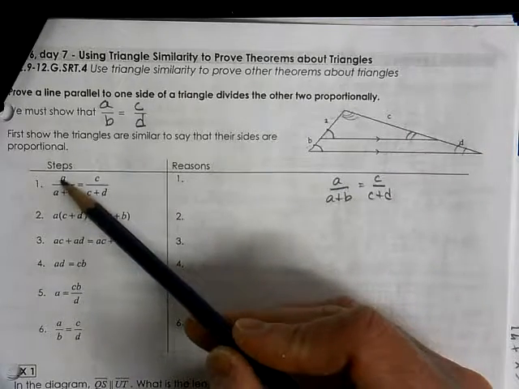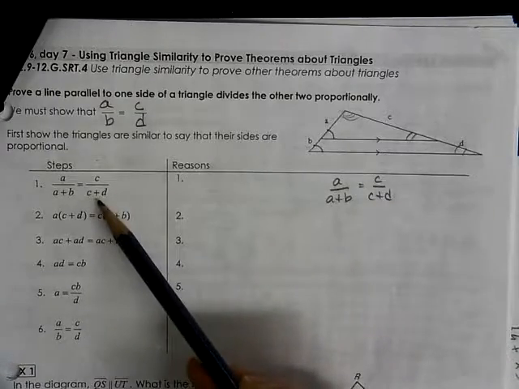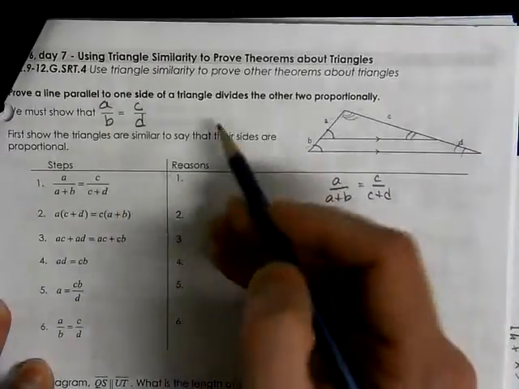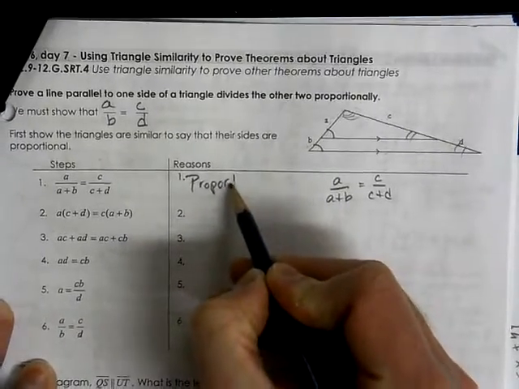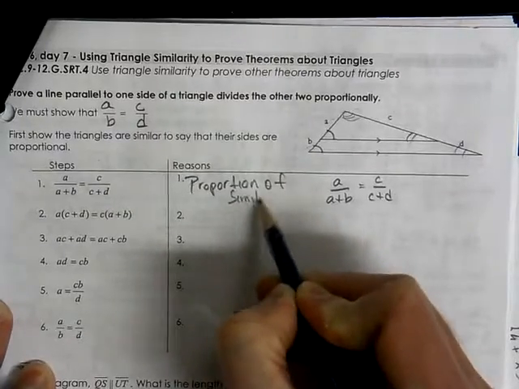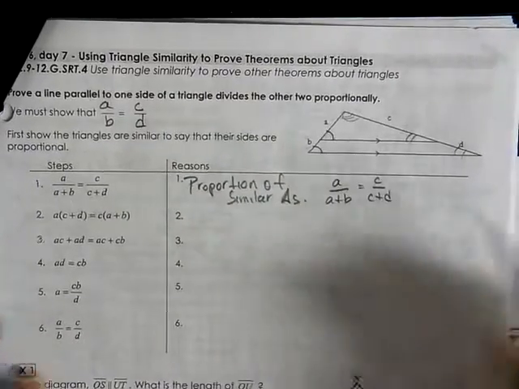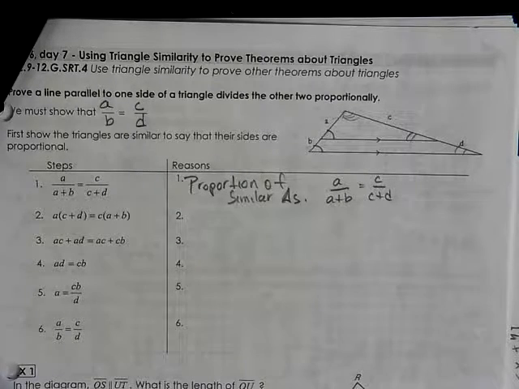Okay, we talked about how we have A over A plus B and C over C plus D. That is just a proportion of similar triangles. Usually we call it given, but in this case we'll call it proportion of similar triangles.